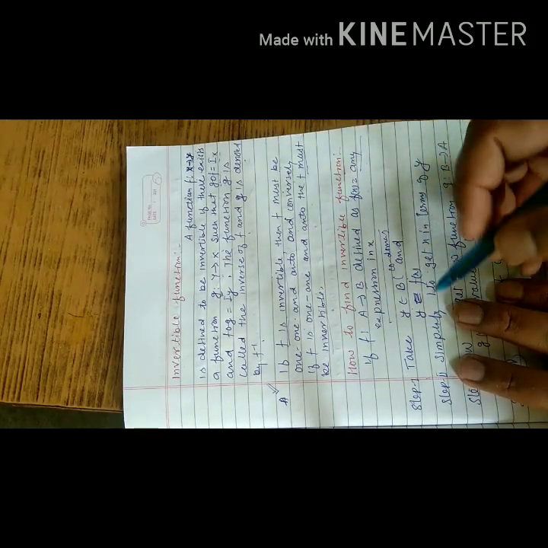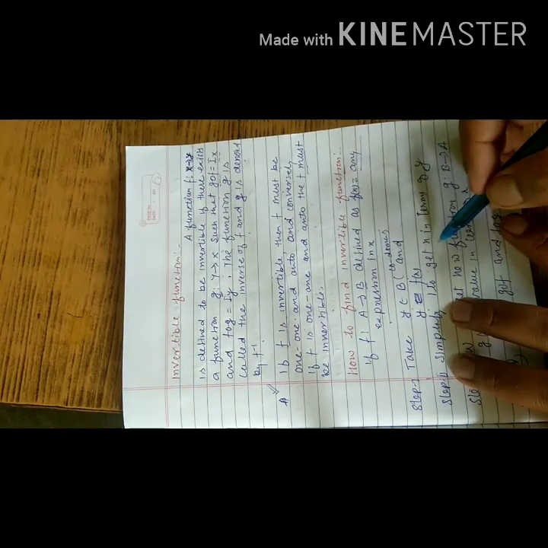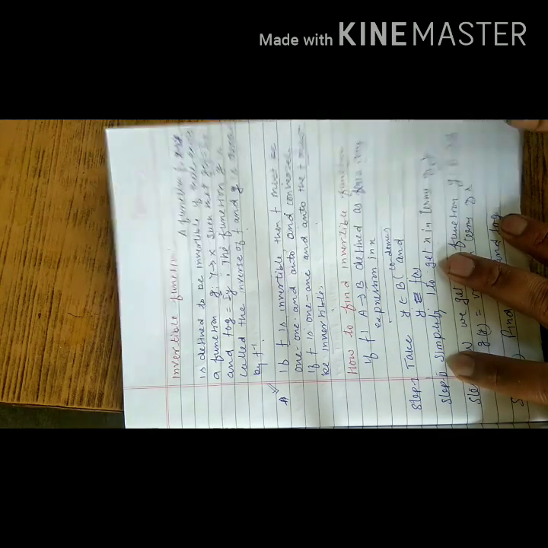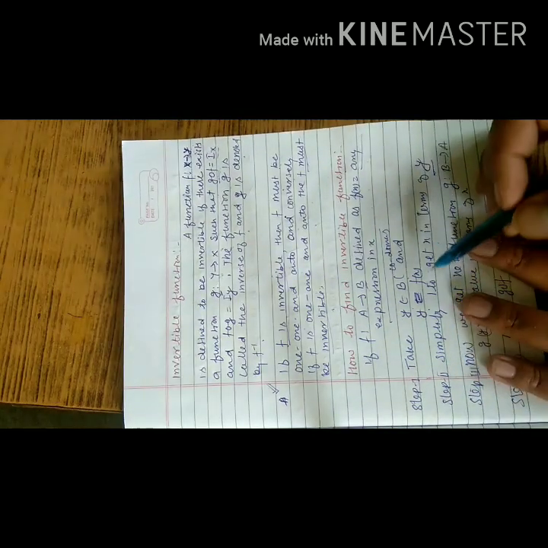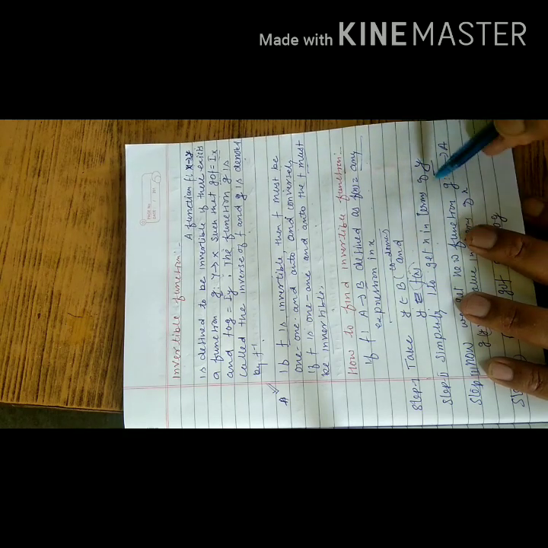Then solve this for x in terms of y. Clear?